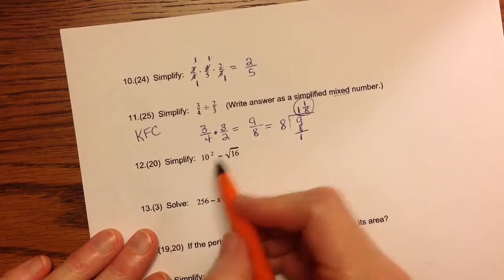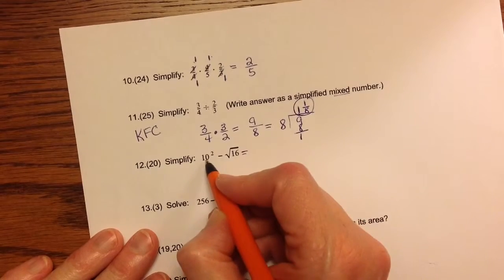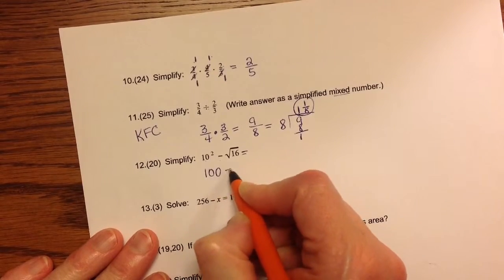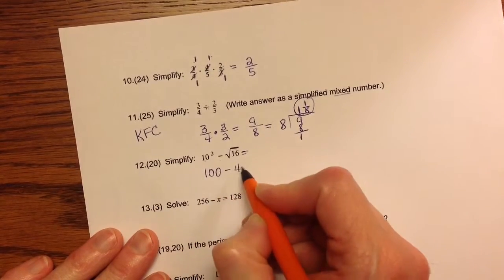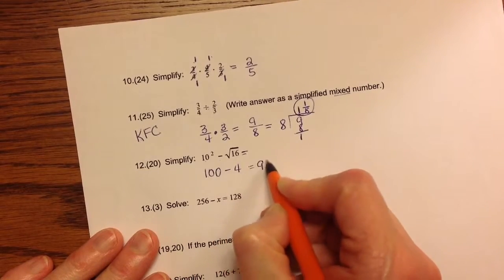Number 12, simplify 10 squared minus the square root of 16. Well, 10 squared is 10 times 10, which is 100. And the square root of 16 is 4, because 4 times 4 is 16. So 100 minus 4 is 96.